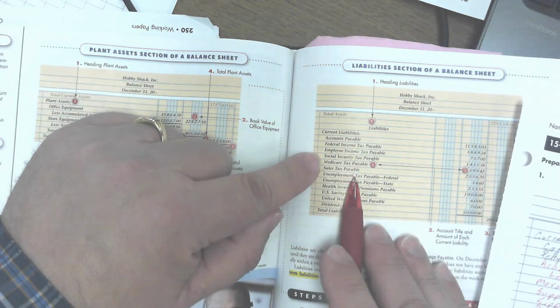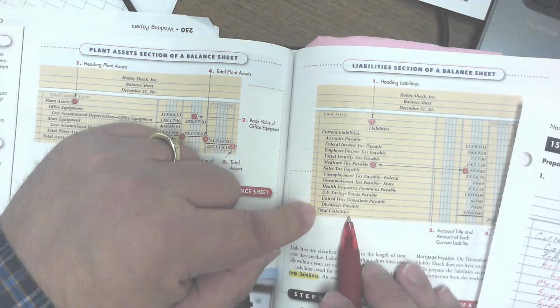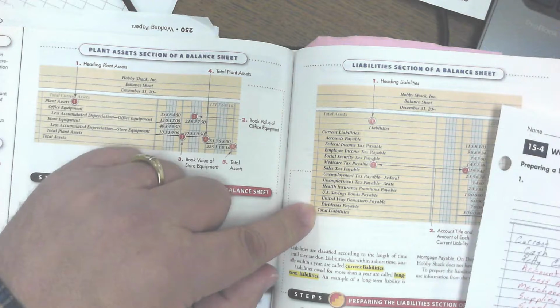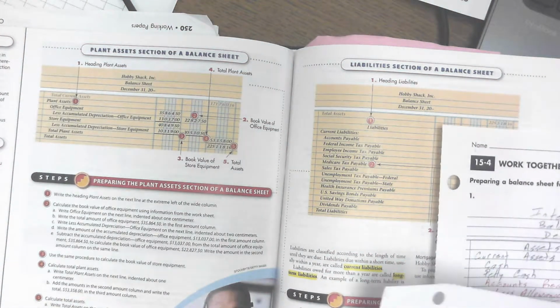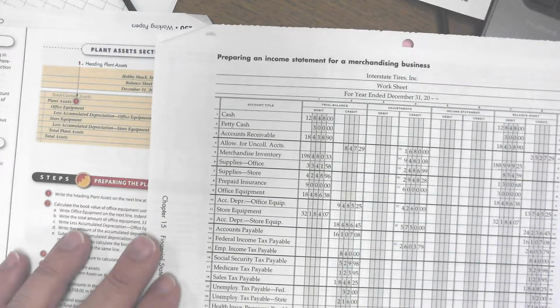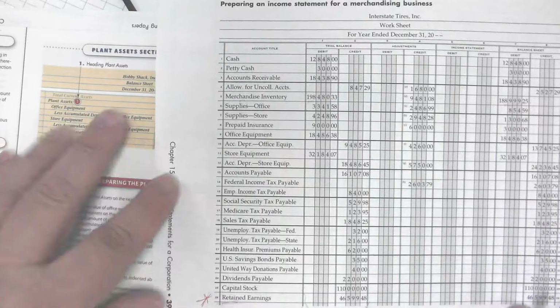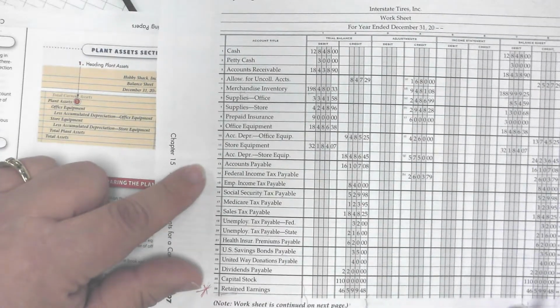It has all the payable accounts through dividends payable before we get to our total. And all that information comes from our worksheet. Actually, all this stuff's going to be on the first page of our worksheet.